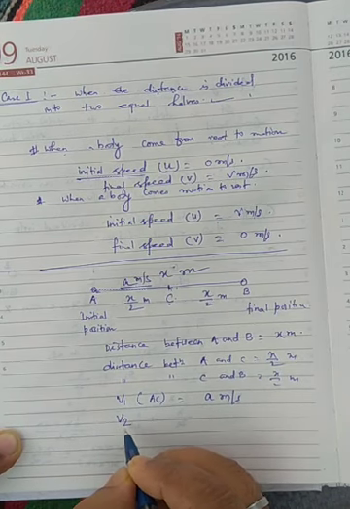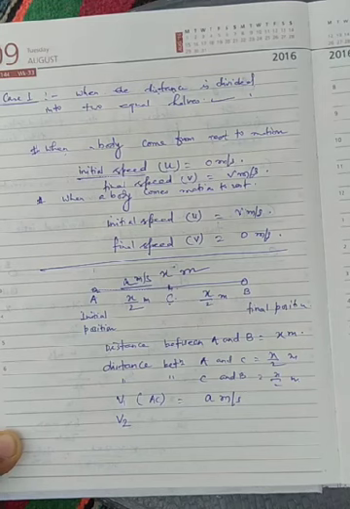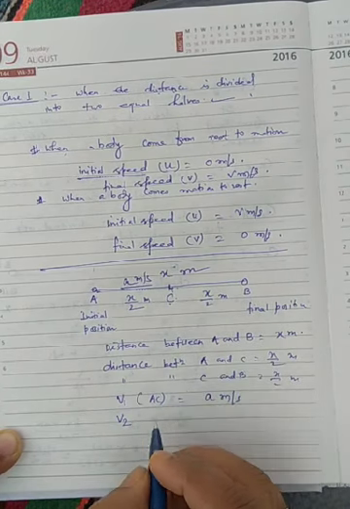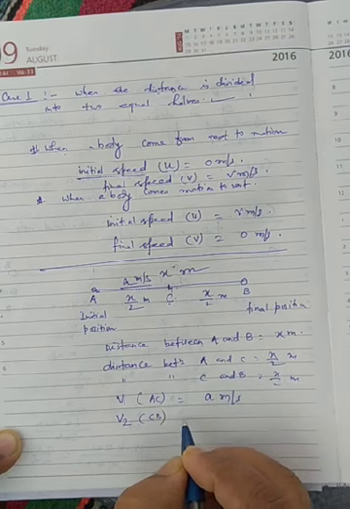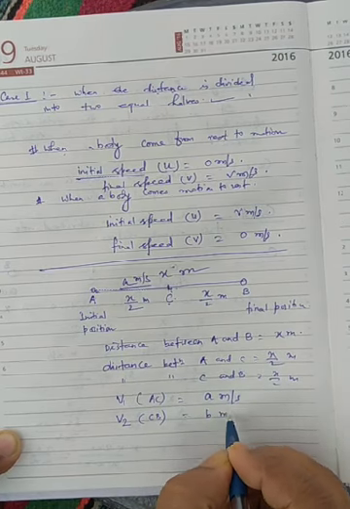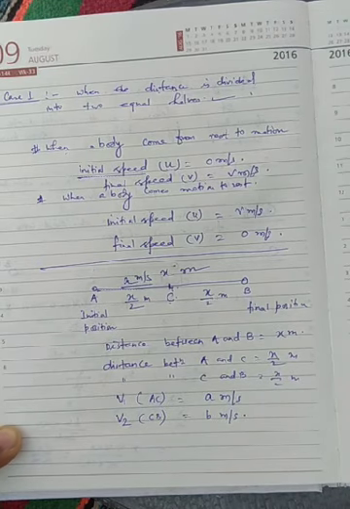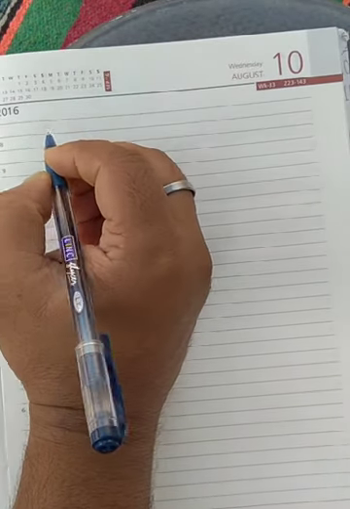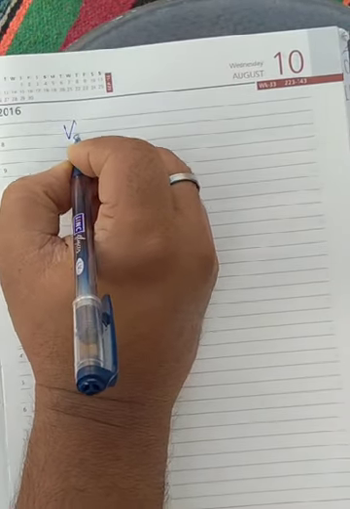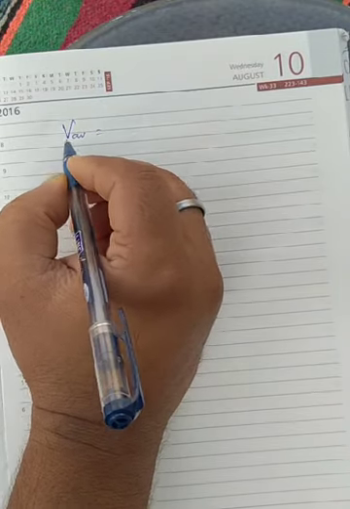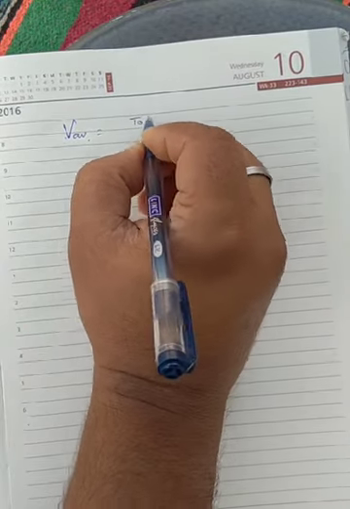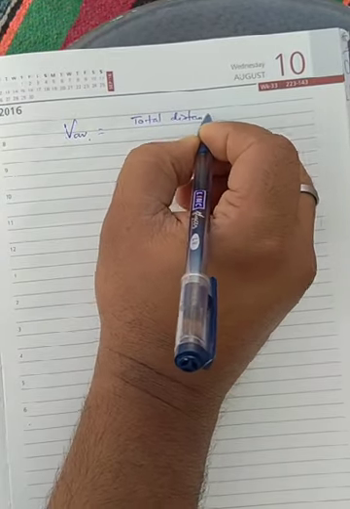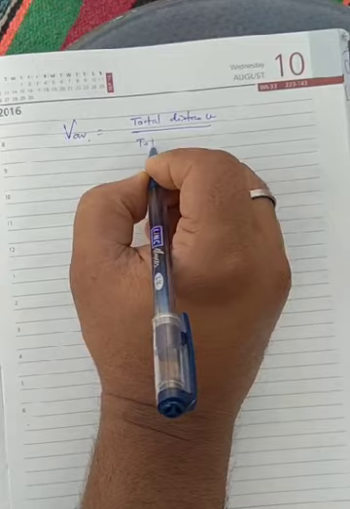V2, the other speed between C and B, is b meter per second. Alright students, we have studied that average speed is total distance by total time taken.